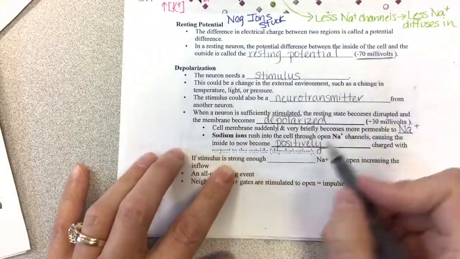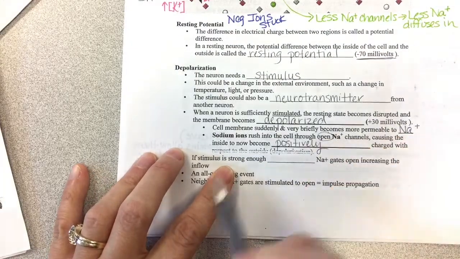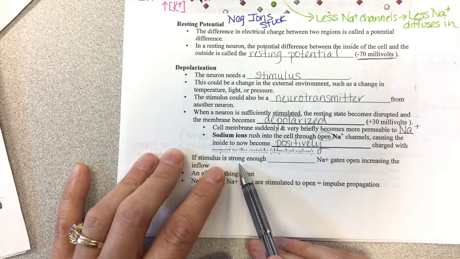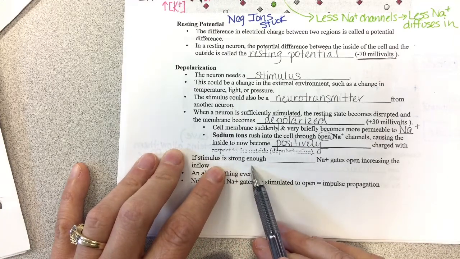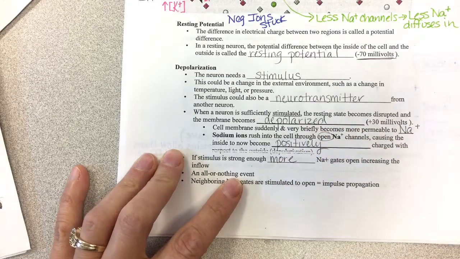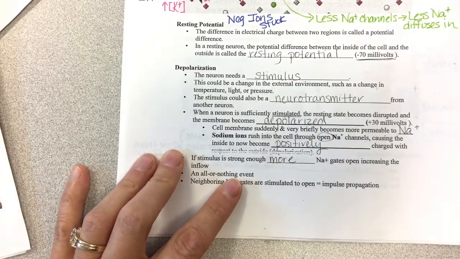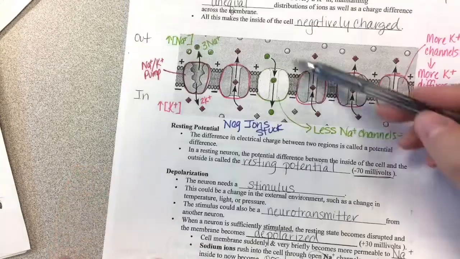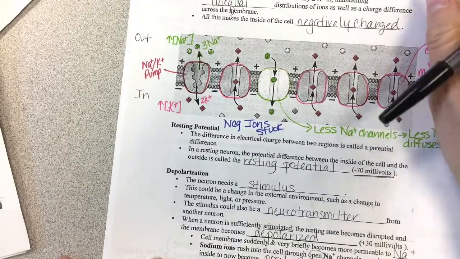And when it says through open sodium channels, these open up, they're gated, we're going to see that they're gated channels. If the stimulus is strong enough, even more sodium gates open, increasing the inflow and making it become even more positive as more and more sodiums go in.